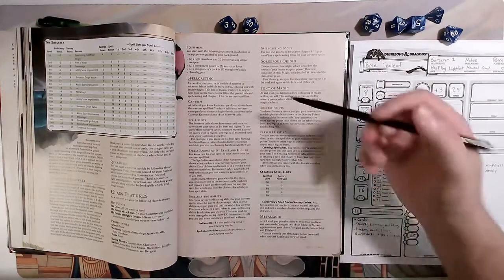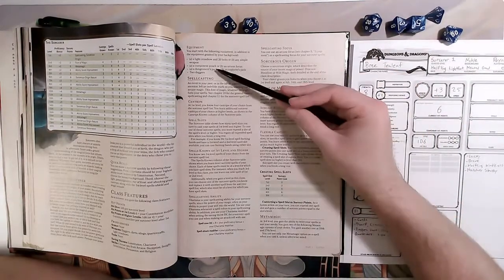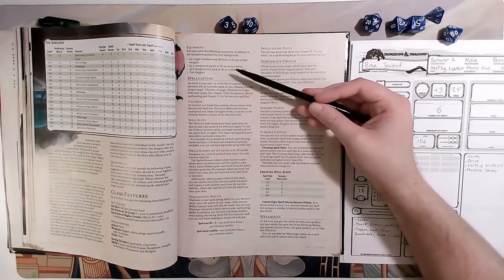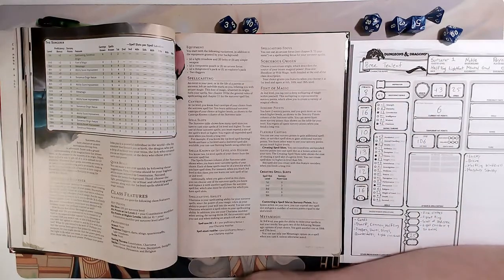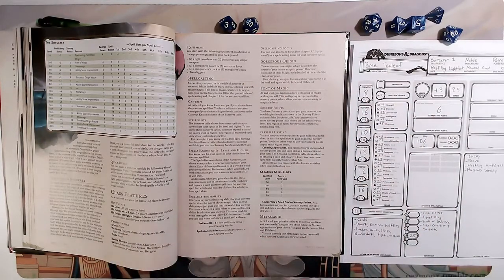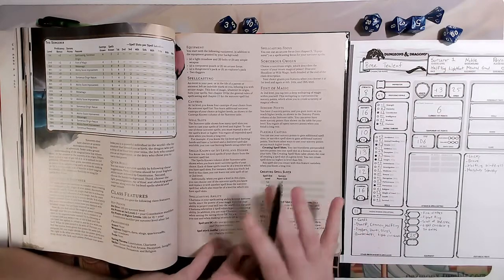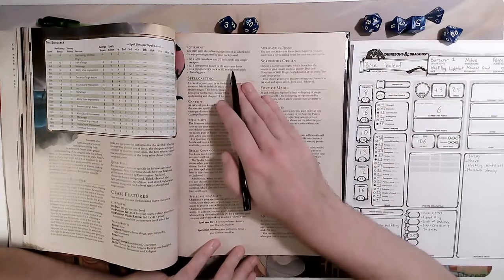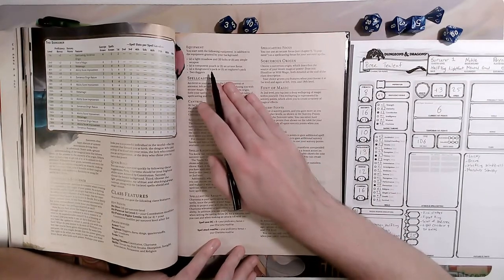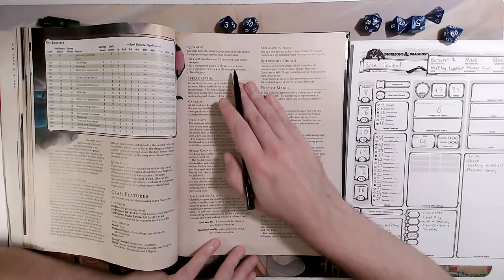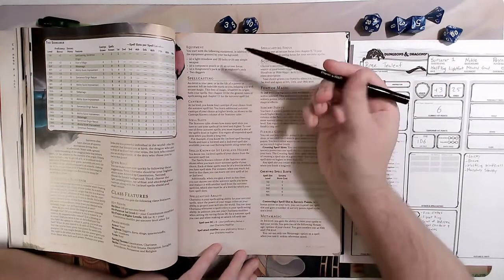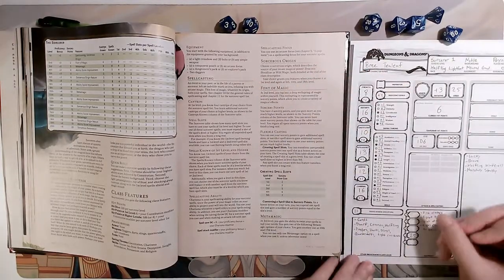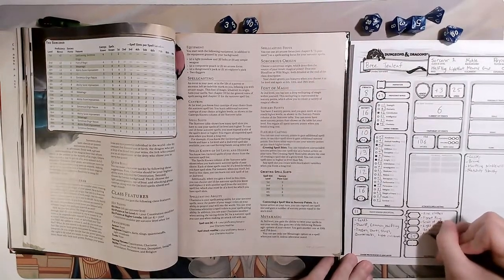Just kind of depends. The next thing we get to choose is a component pouch or an arcane focus. Now, because we're a spellcaster, a component pouch is basically going to be a bag of things that we can use to cast our spells. If we run out of components, we won't be able to cast our spells. An arcane focus means we don't need the components, but if we lose the arcane focus, we can't cast our spells. So we're going to pick an arcane focus. We're going to say it's a necklace that her mom gave her. So we have our arcane focus.